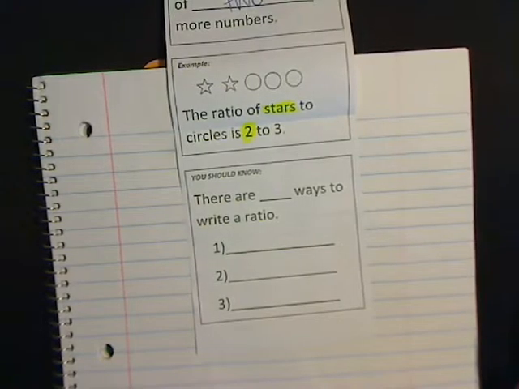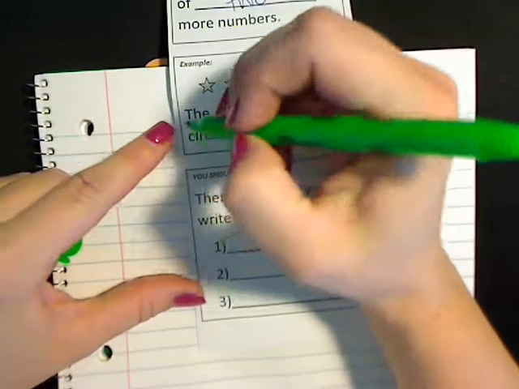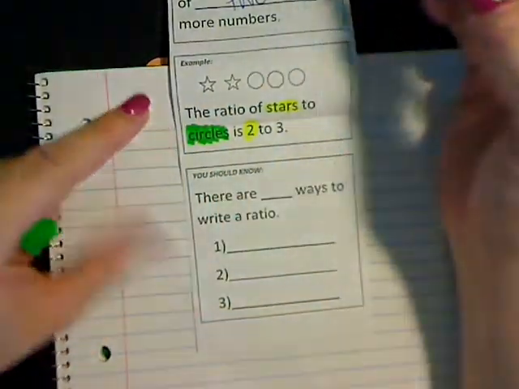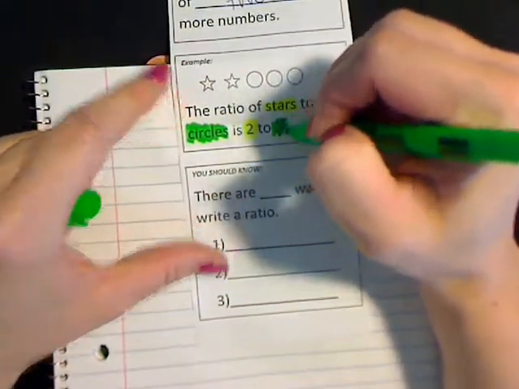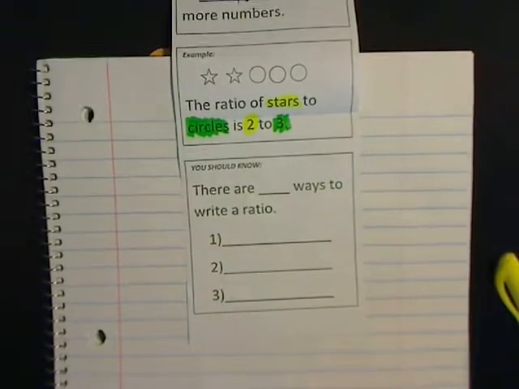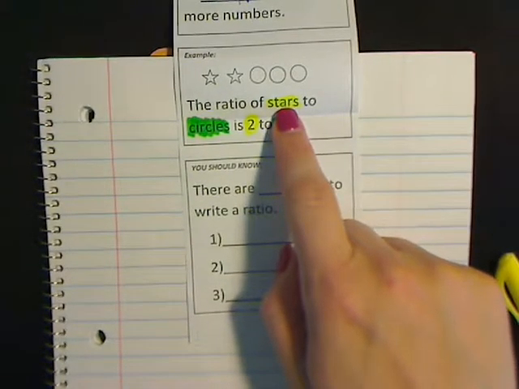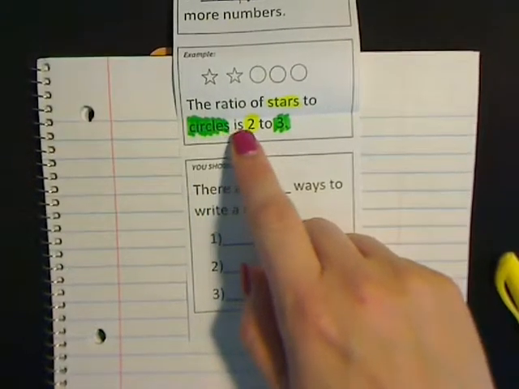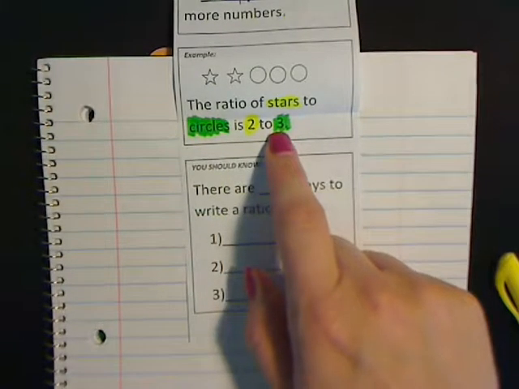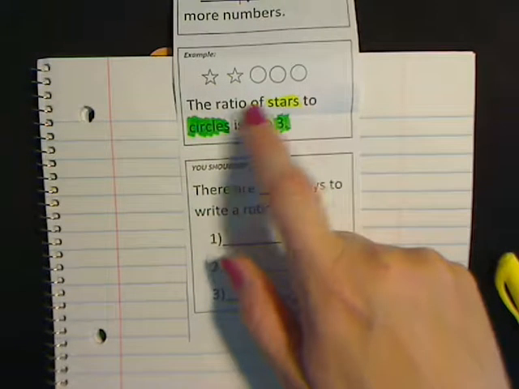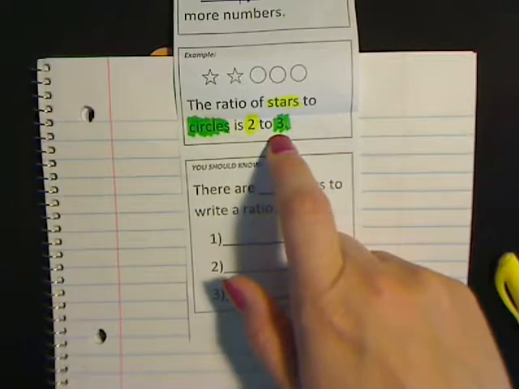Then what does it ask us about second? The second thing it asks us about is circles. So how many circles are there? 1, 2, 3. So that's why the ratio is written this way. It asks us about stars first, then circles. So we put the number of stars first and then circles. So stars to circles is 2 to 3.